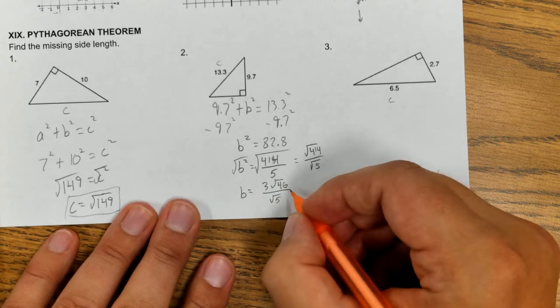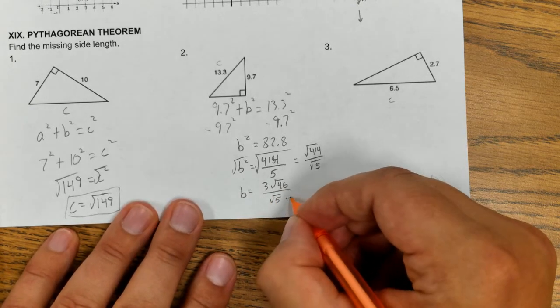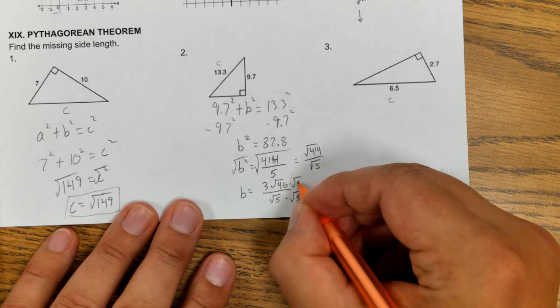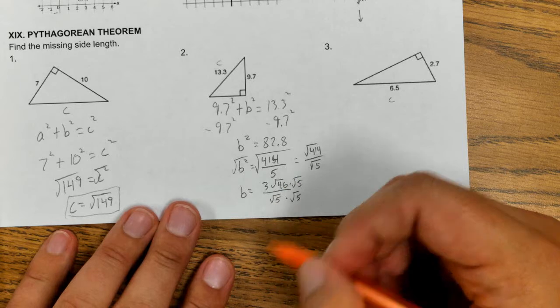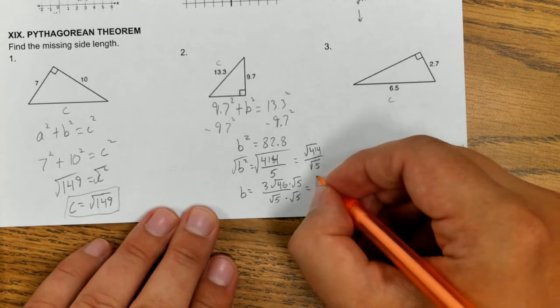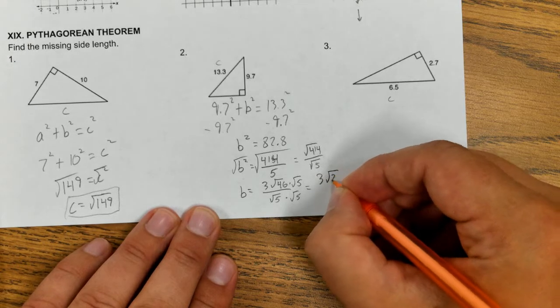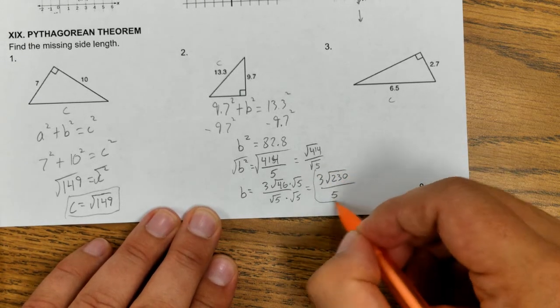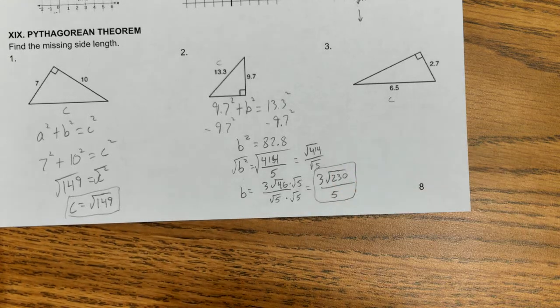And then if we rationalize our denominator, we're going to multiply the top and bottom by the square root of 5. So now it's like bringing all that stuff that we did in previous videos back in here. And so you could get 3 square root of 230 over 5 as the totally 100% best possible answer.